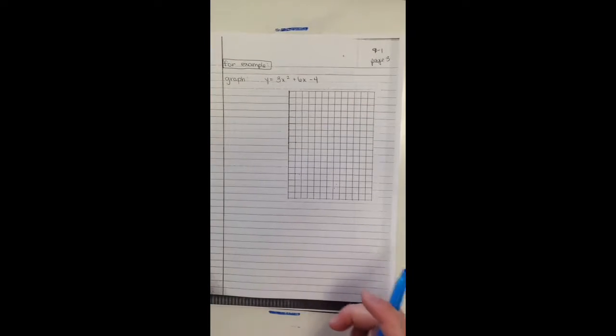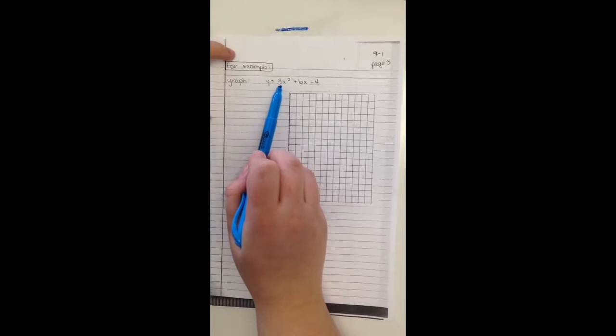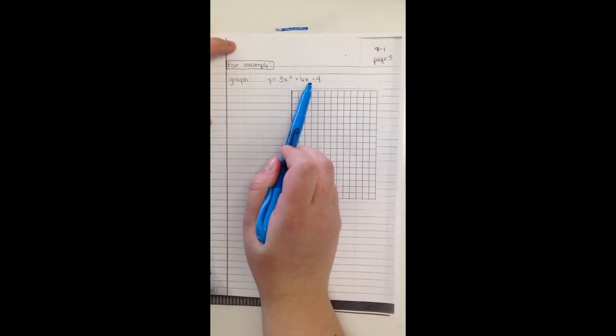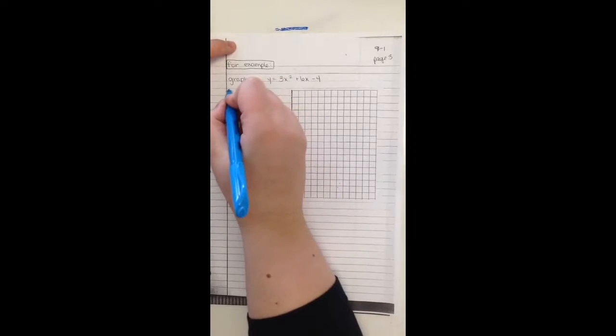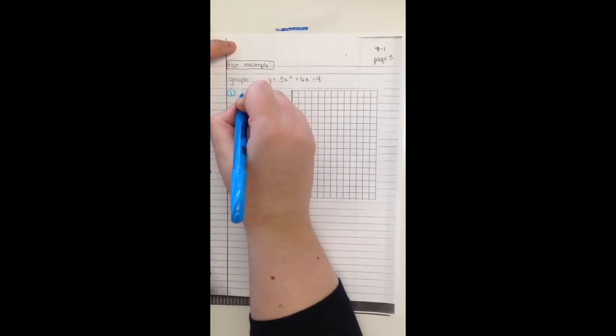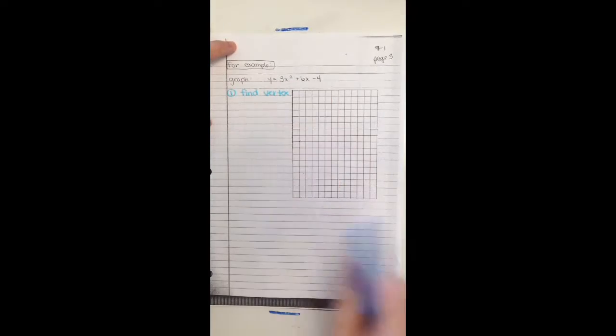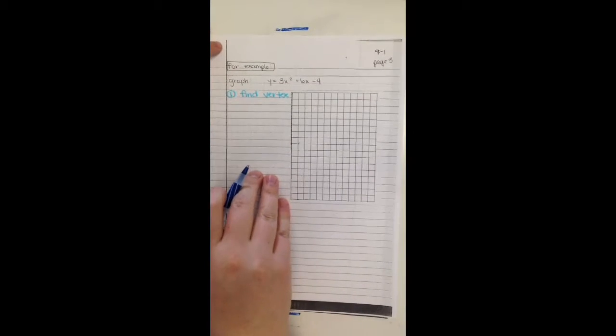So go ahead and turn to the next page and let's try an example of this. So I have y equals 3x squared plus 6x minus 4. That's standard form, right? So the first thing I need to do is find the vertex. Okay? They told me to find the vertex.